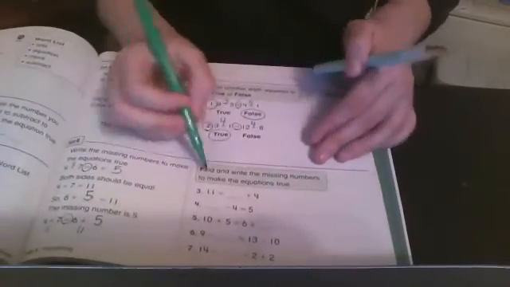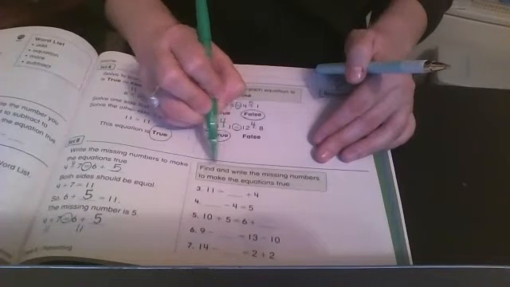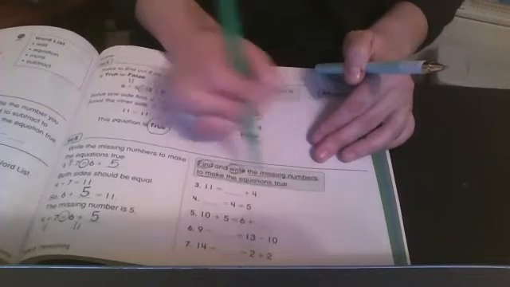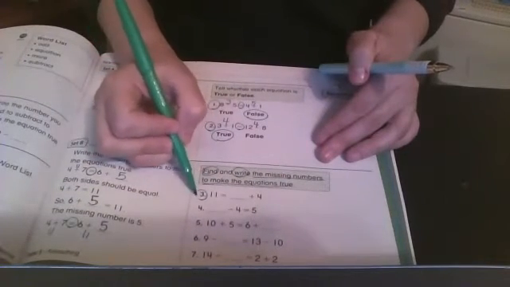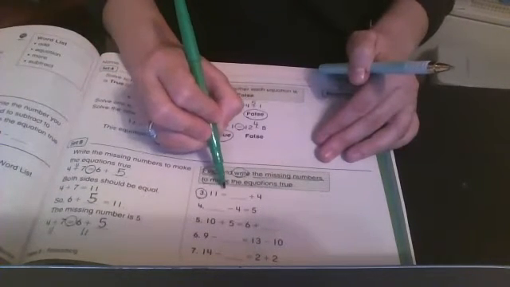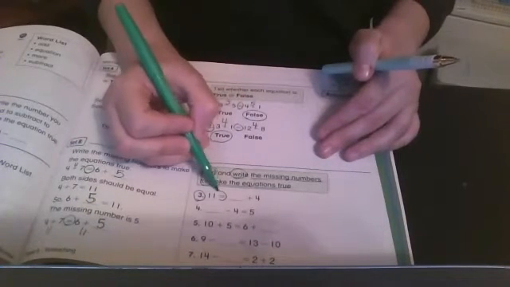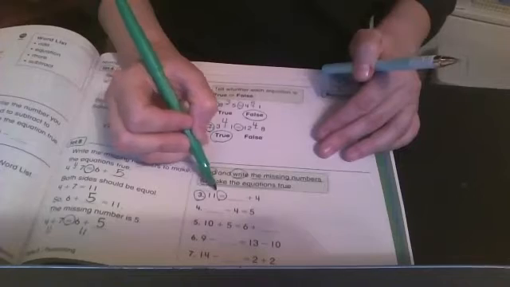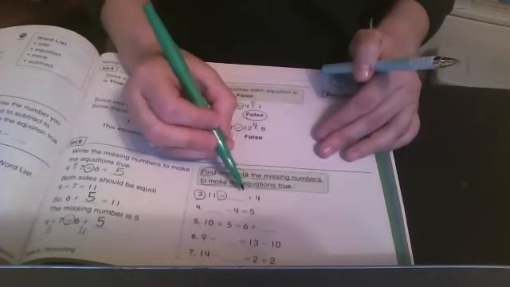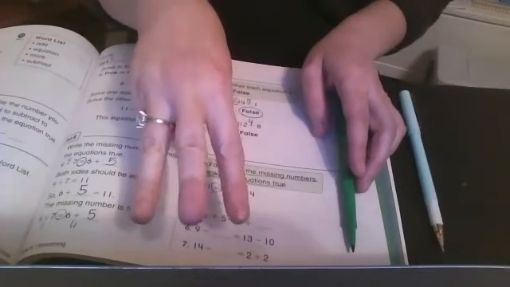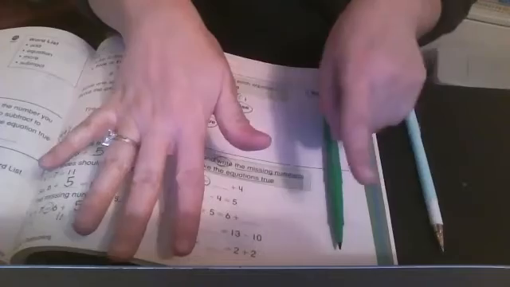Okay? All right, guys. So if I look on the other side, it says find and write the missing numbers to make the equation true. Okay, so number 3. I have 11 equals something plus 4. Okay, well, here's my equal sign. On one side, I have 11. On the other side, right now, I only have 4. How many more will I need? Let's see. We're going to scoop up 4, 5, 6, 7, 8, 9, 10, 11.